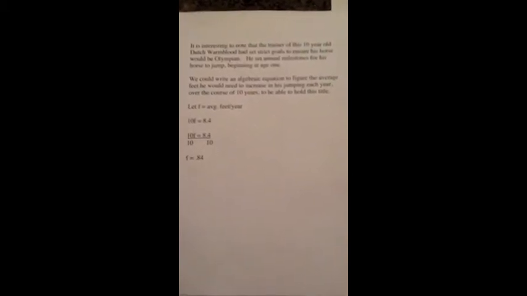It is interesting to note that the trainer of this 10-year-old Dutch warmblood has set strict goals to ensure his horse would be an Olympian. He set his annual milestones for his horse to jump, beginning at age 1. We could write an algebraic equation to figure the average feet he would need to increase in his jumping each year over the course of 10 years to be able to hold his title.